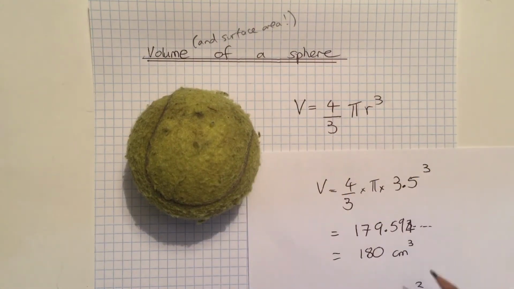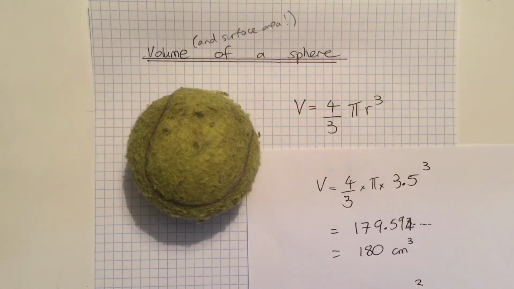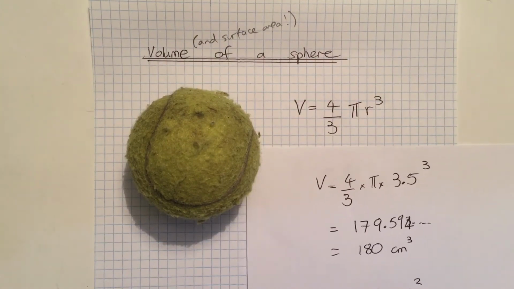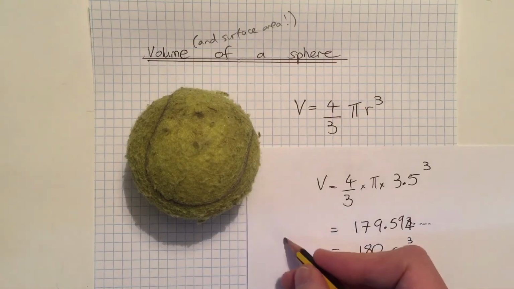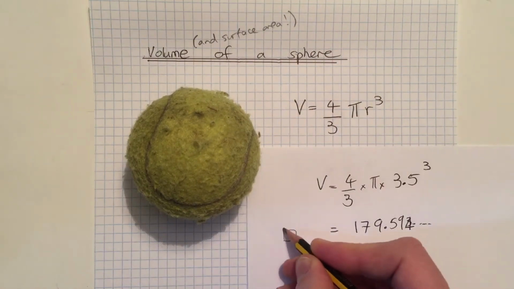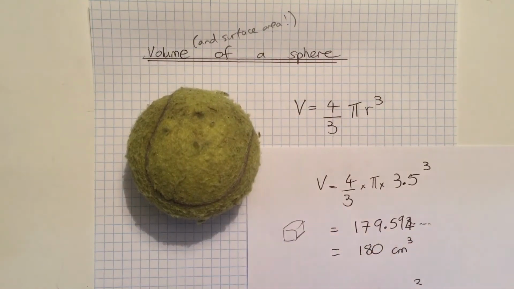Type that into my calculator. I get 179.594 and so on. To the nearest whole number, that's 180 centimetres cubed. So what I'm saying is I could fit 180 little cubic centimetres inside that ball.